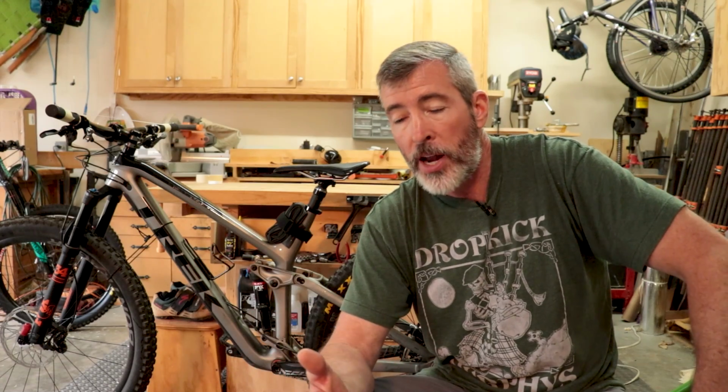So there's a lot of factors that you can go into that will change the reach forward and back, as well as your stack height up and down. So go out, get some measurements on your bike, find out what you're currently riding. If you ride somebody else's bike and you like that better, go ahead and measure that one. Give you an idea what you like.